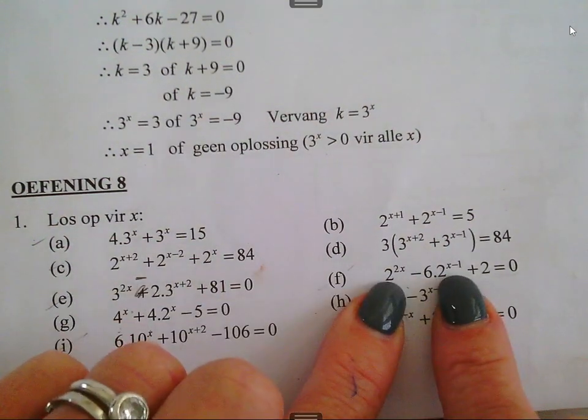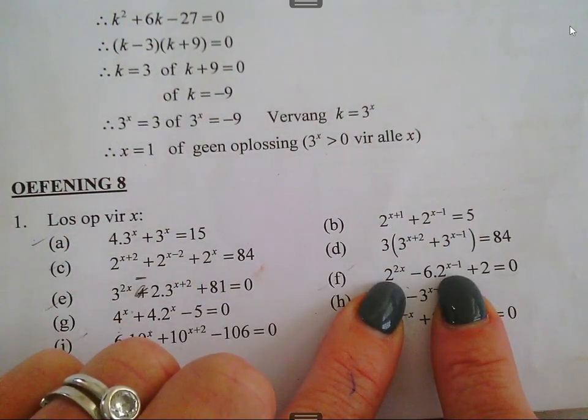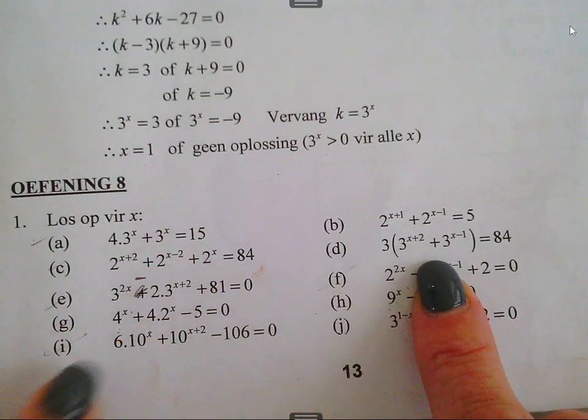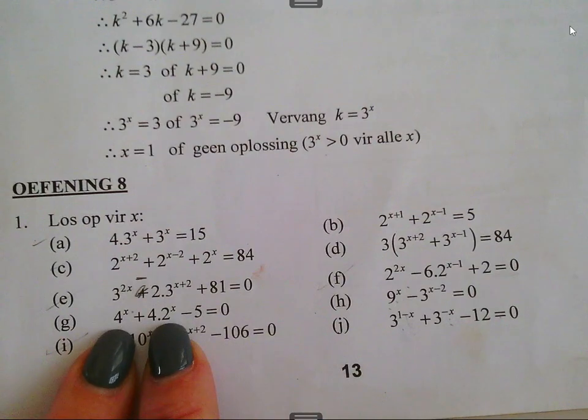This one? 2x and x. Quadratic. G. Prime.